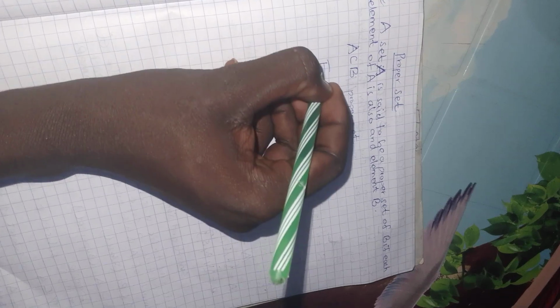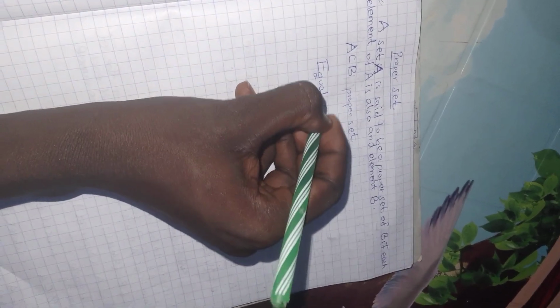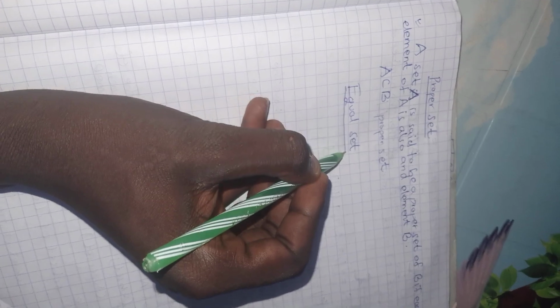The last but not the least, we have the equal set. Two sets, let's say we have sets A and B, are said to be equal if and only if, let me repeat, two sets A and B are said to be equal if and only if every element of A is in B. Let me write it.